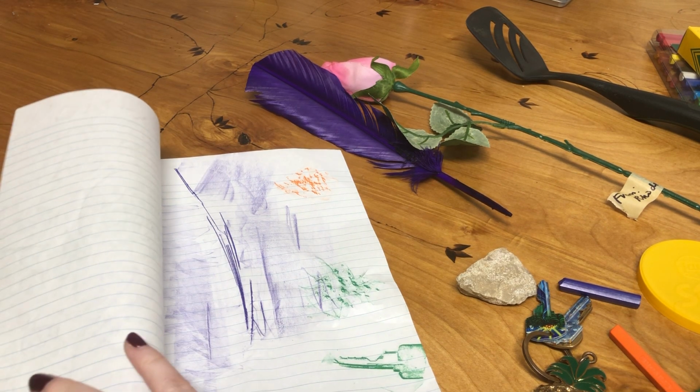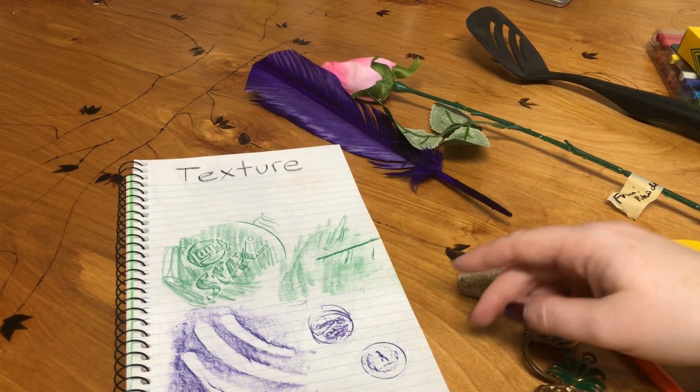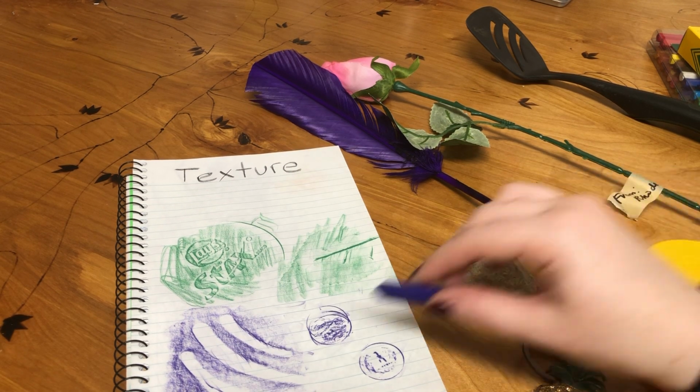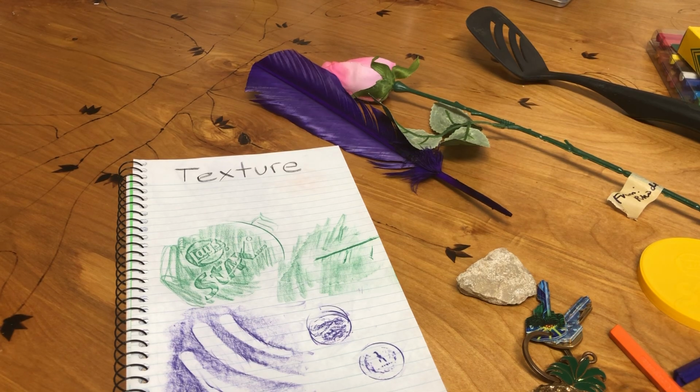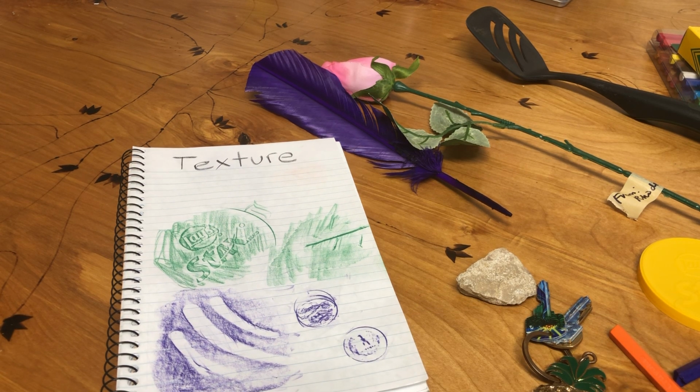So go ahead and do the same thing that I did. Put your objects under the paper one at a time and color on top. And then don't forget to show me what you created. Have fun.